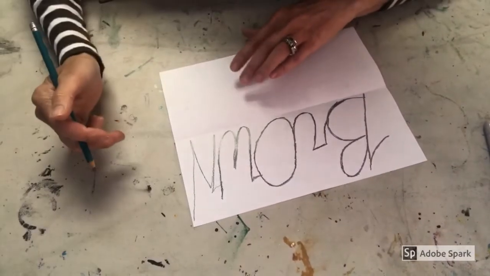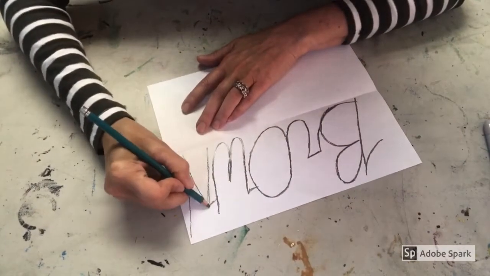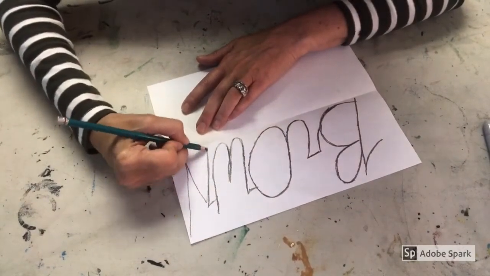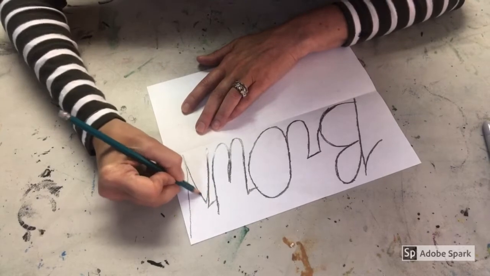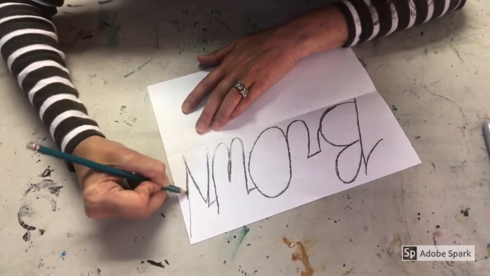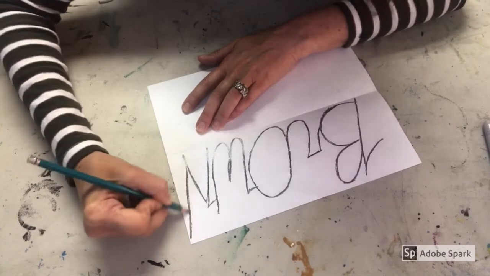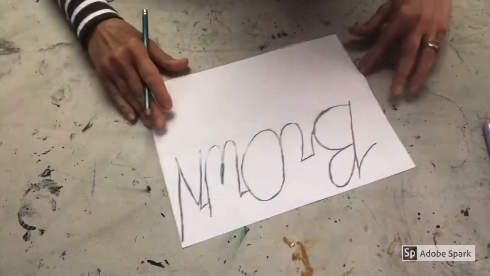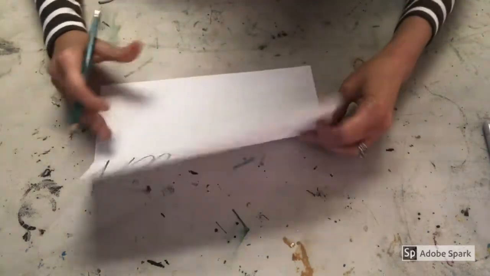Okay, I sped ahead a little bit, so I'm just going to finish the lettering. I'm scratching over my letters back and forth, darkening those pencil lines like so. Almost done, here we go. Just like little zigzag lines. And now I'm going to refold the paper on that fold.